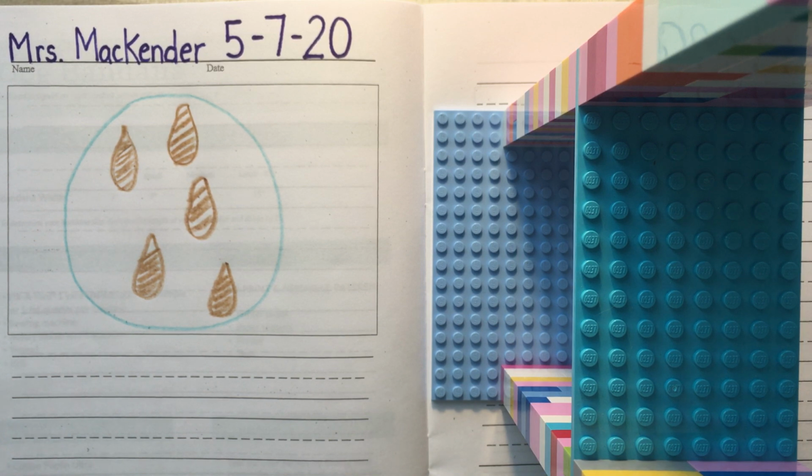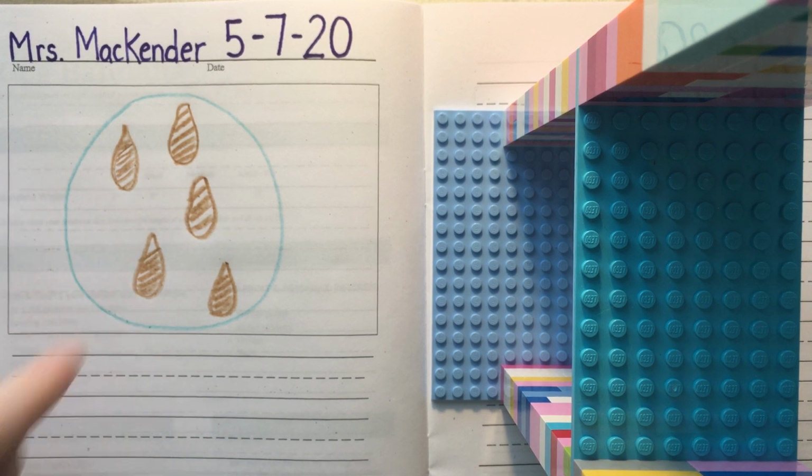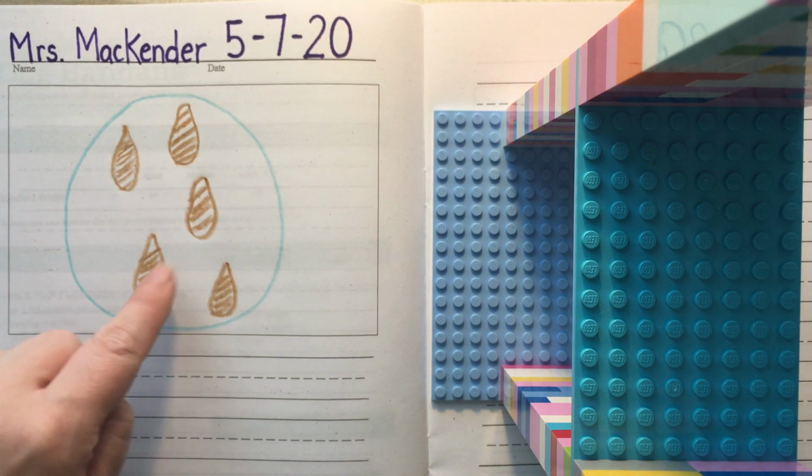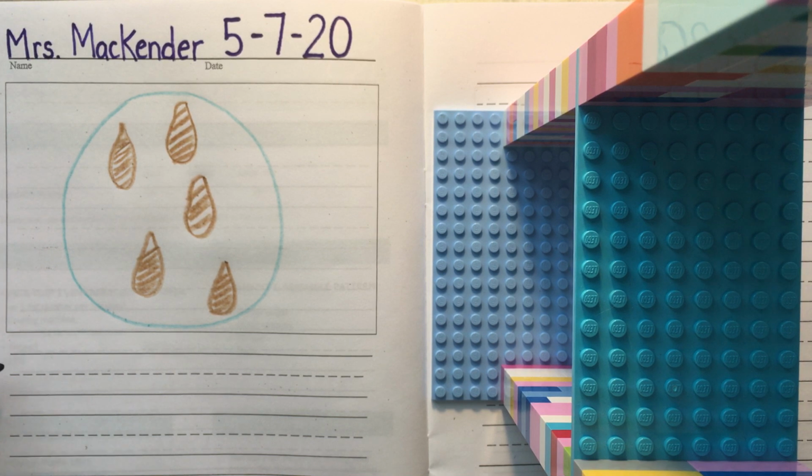5 chrysalises, just waiting to become butterflies. So that's pretty exciting. If you want to make more, if you want to make the background, or if you want to color the lid, maybe you want to do different shades of brown or put some black on your chrysalis, you can do that. So there are my 5 chrysalises hanging on the lid. Now today's sentence, we need to think of what we want to write. And I was thinking, what do we see? Well, we see a chrysalis. So I'm going to write I see a chrysalis.